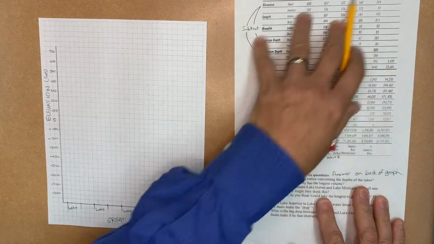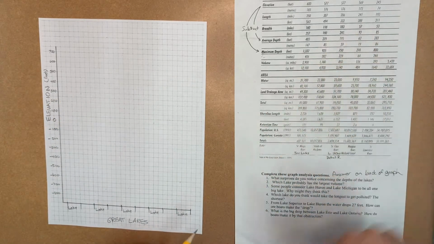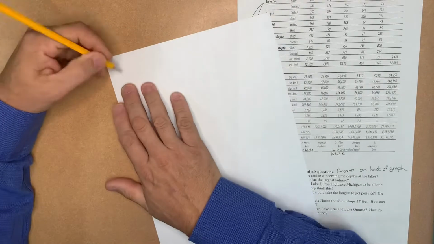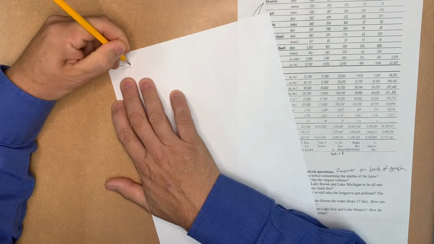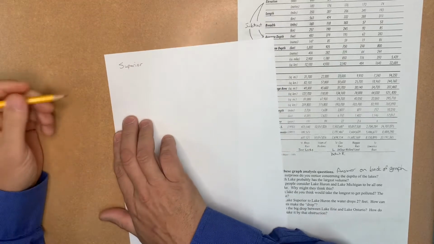We're going to be using this data, and now data is just numbers. It's hard to really tell any patterns. So let's just jump into the graph. Our first lake is going to be Lake Superior, and I'm going to just kind of write some stuff out on the back, and you need to also.